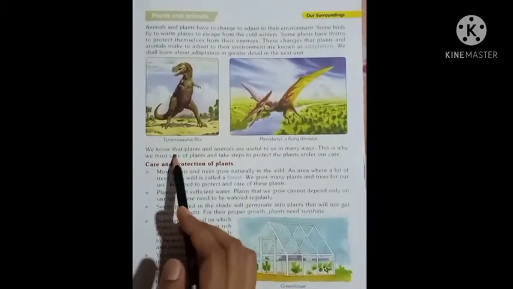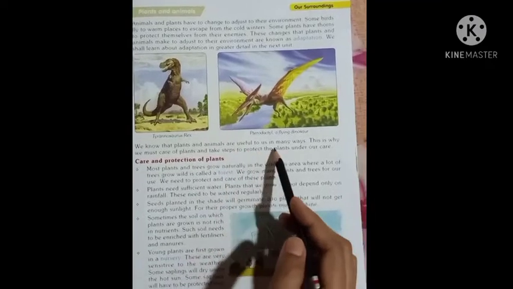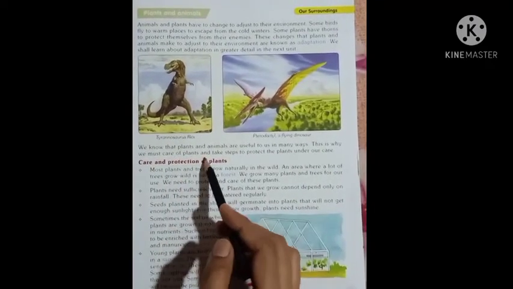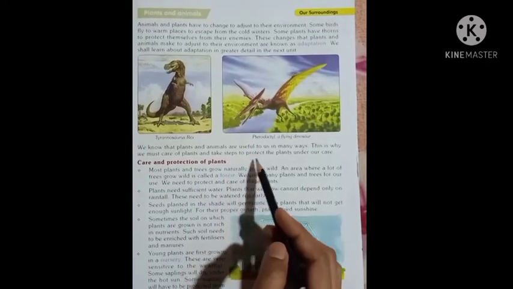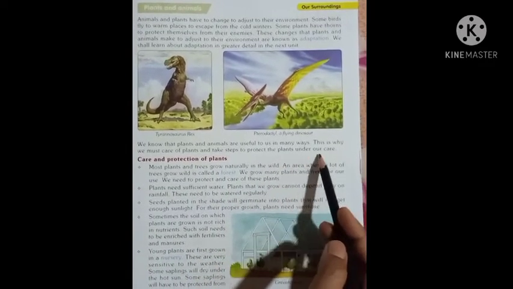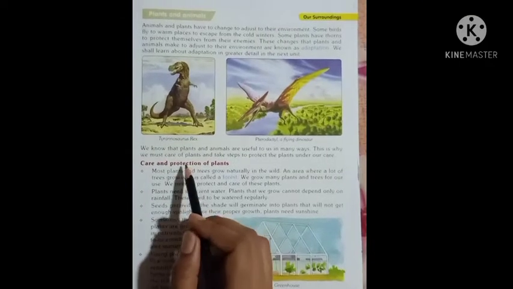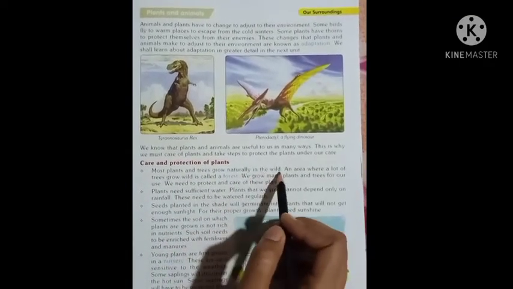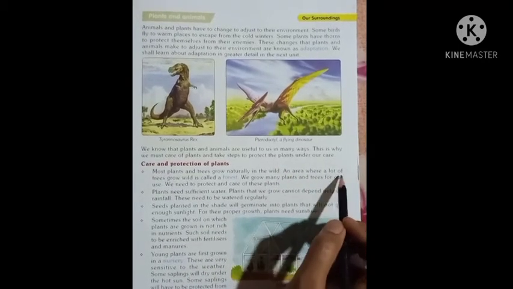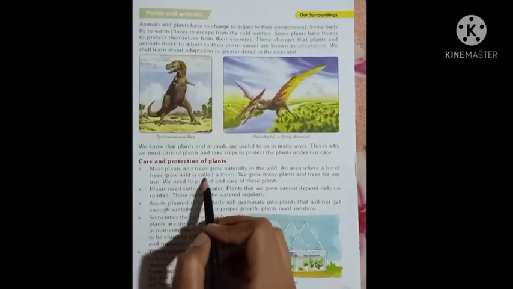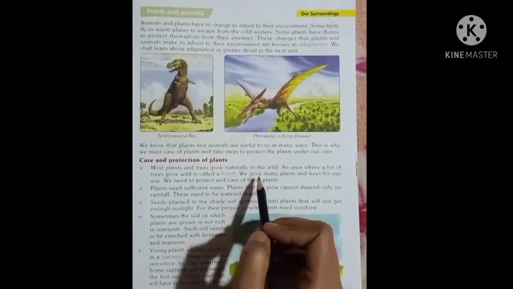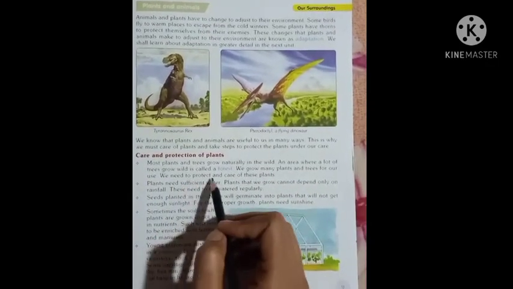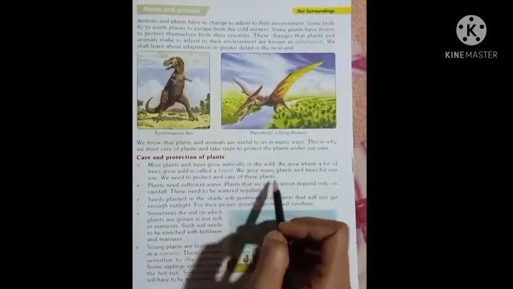We know that plants and animals are useful to us in many ways. This is why we must take care of plants and take steps to protect the plants under our care. Care and protection of plants. Most plants and trees grow naturally in the wild. An area where a lot of trees grow wild is called a forest. We grow many plants and trees for our use. We need to protect and care for these plants.